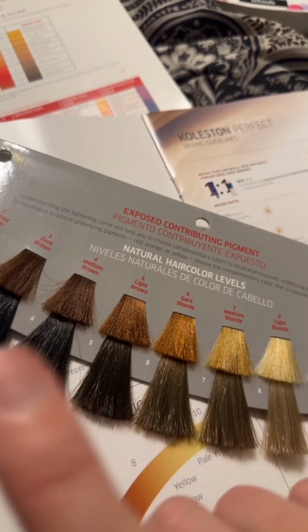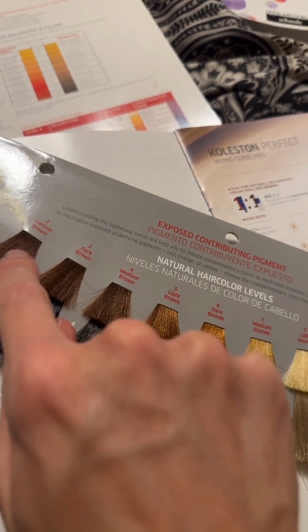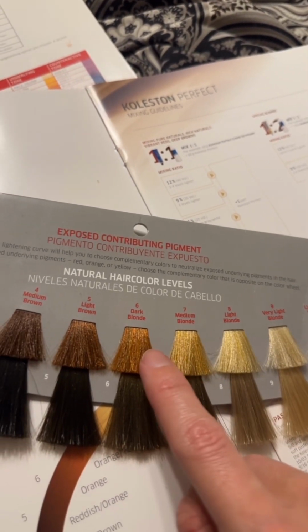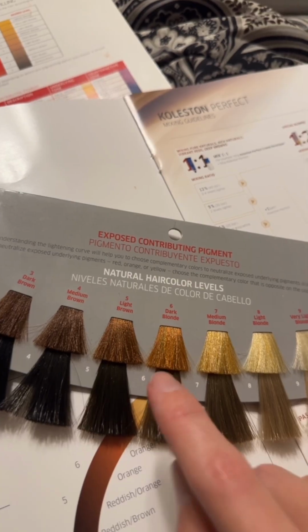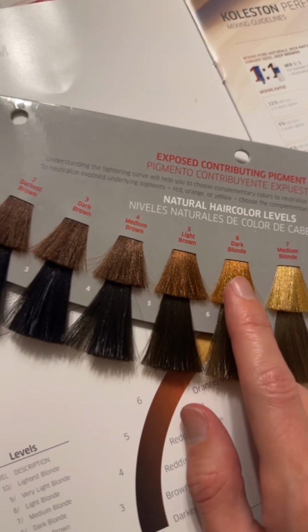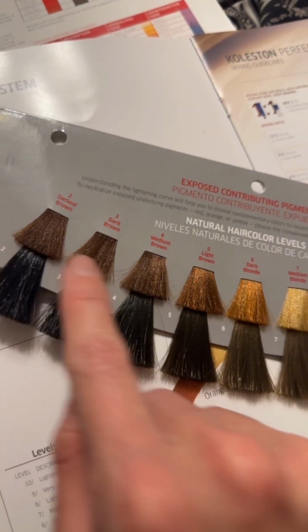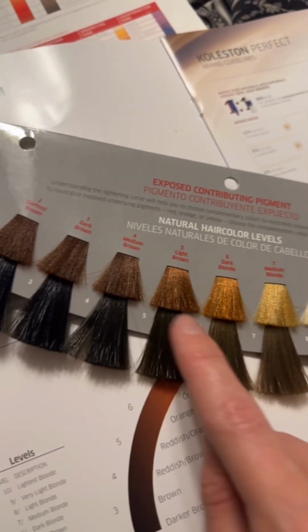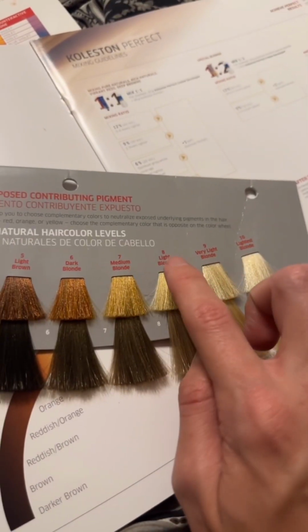Because the other thing you want to think about is how much ammonia is in the tube. And I'd say level 6 and darker is less ammonia, and level 7 and higher is more ammonia. And that refers to how much deposit or lift you're going to get, and you need more lift in levels 7 through 9. You don't really need a lot of lift in levels 6 and darker, so 2 through 6, you need more deposit. So you're going to get more deposit in these levels, and you're going to get more lift in levels 7 through 10, deposit 6 through 2. See, less ammonia 2 through 6, and more ammonia 7 through 10.